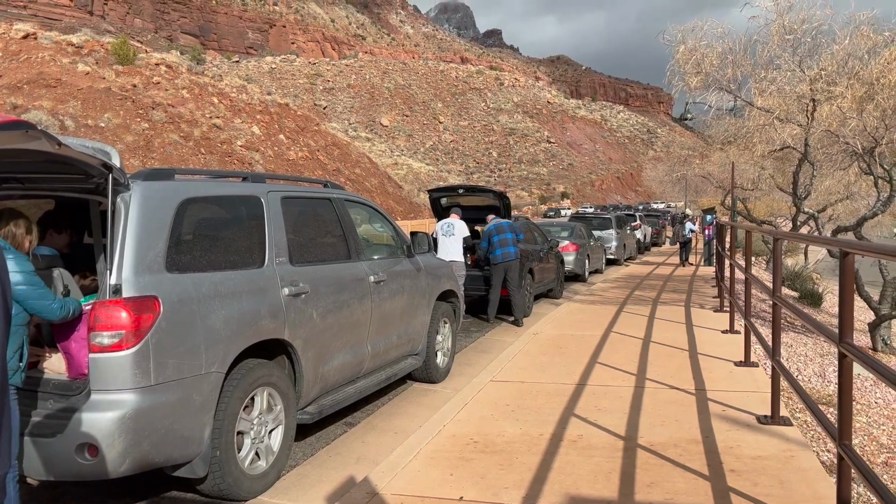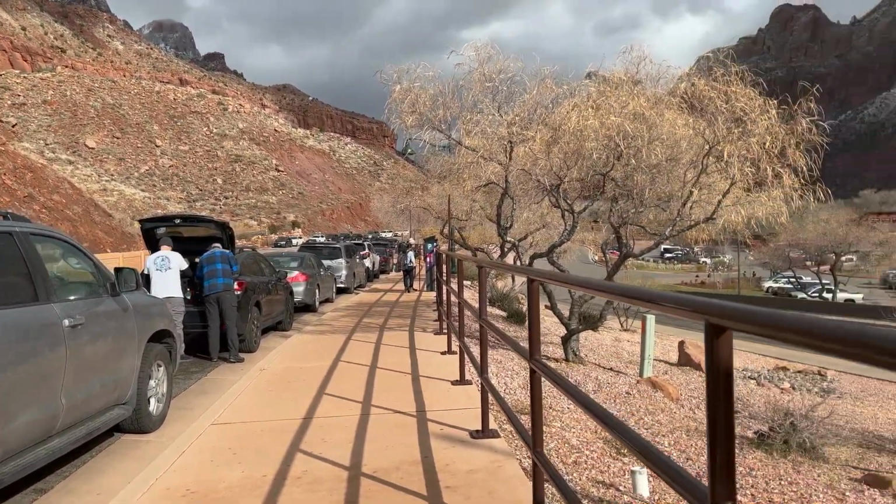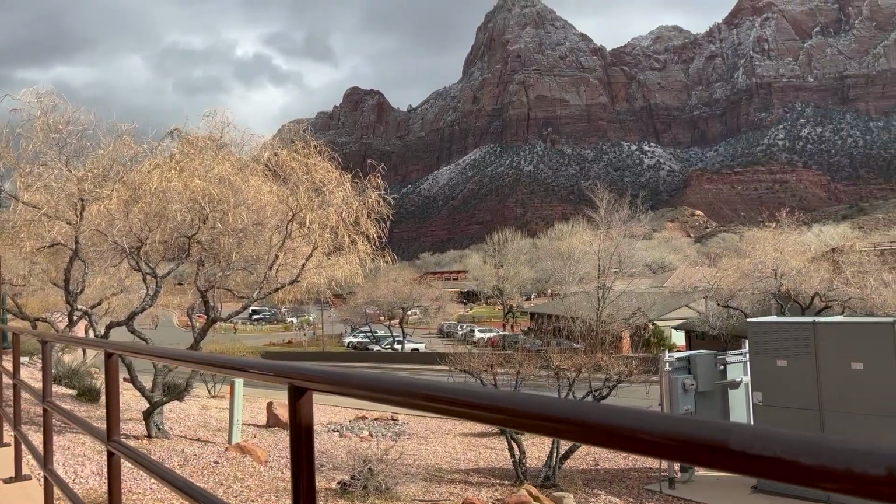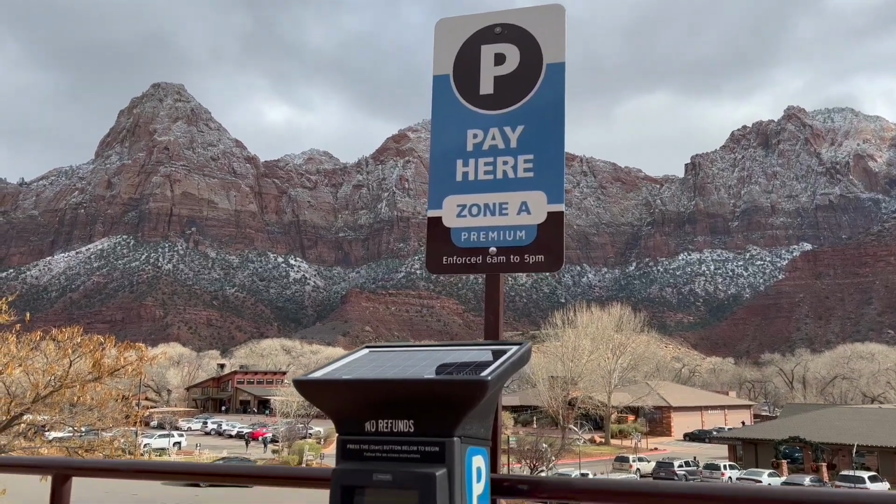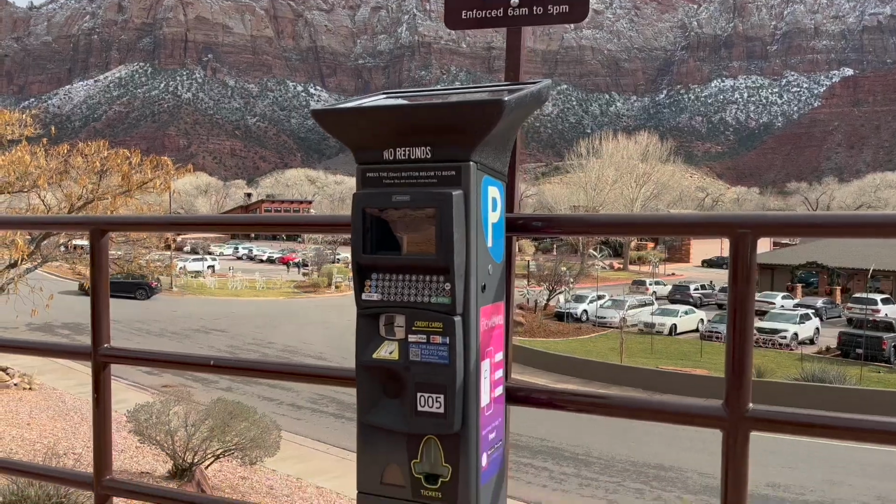If the sign tells you that the Zion parking lot is full, then you need to park in the city of Springdale. Springdale has a lot of parking along the street, and then it also has some parking lots. Parking will run about $25 to $40 per day in Springdale.